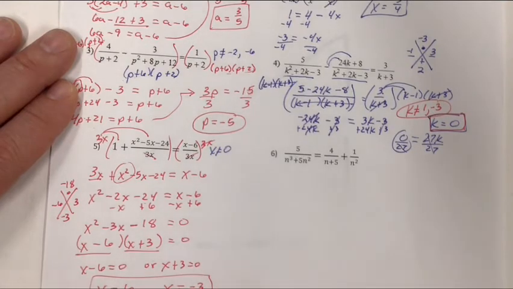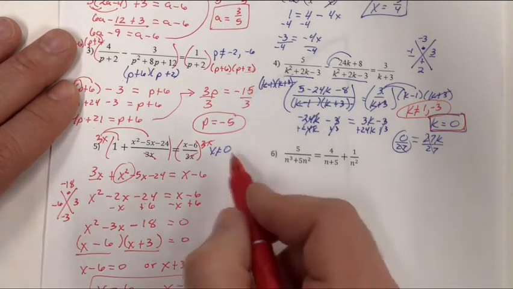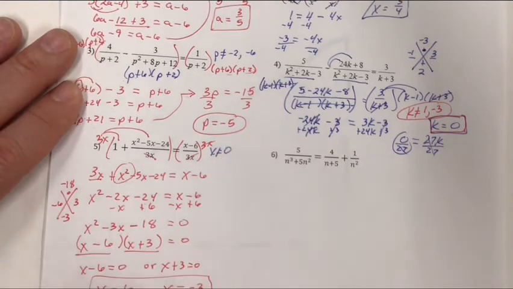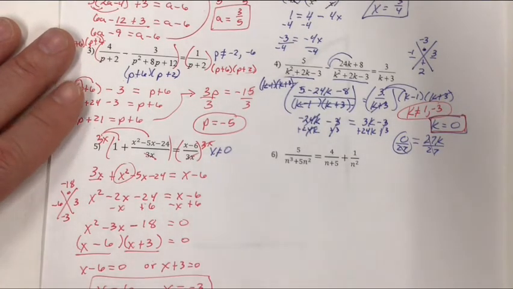So we get two different answers this time, and double check. Make sure these are not excluded values, and they're not. So this would actually work, x equals 6 and negative 3.